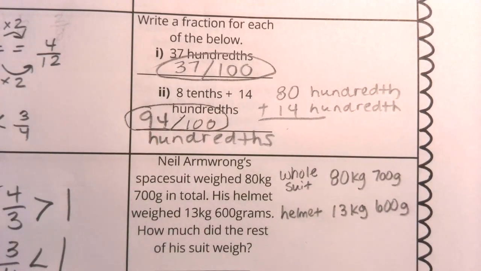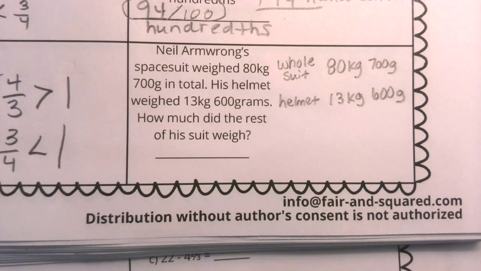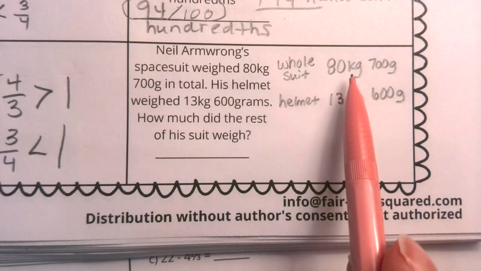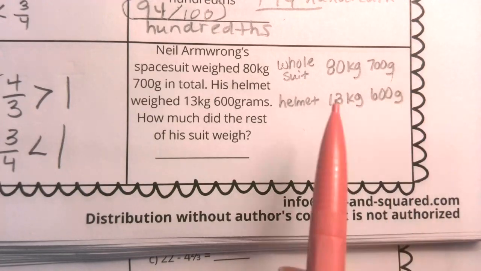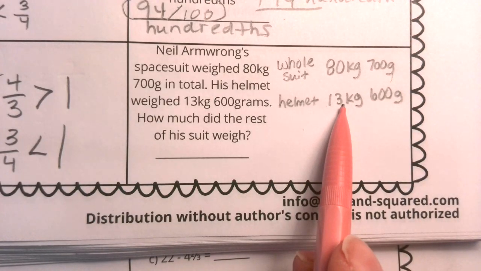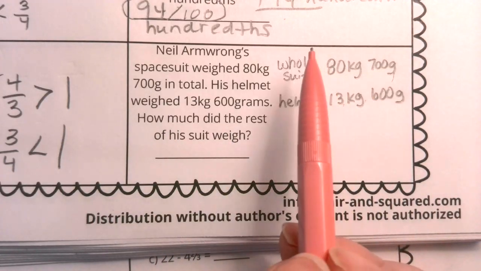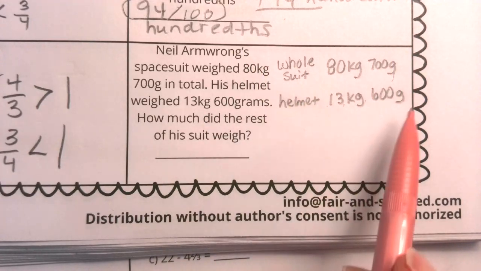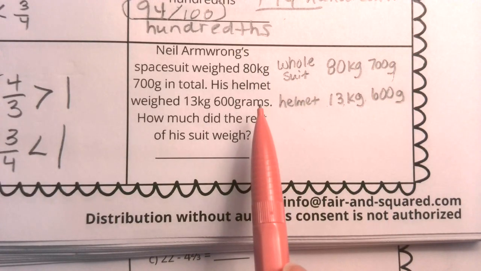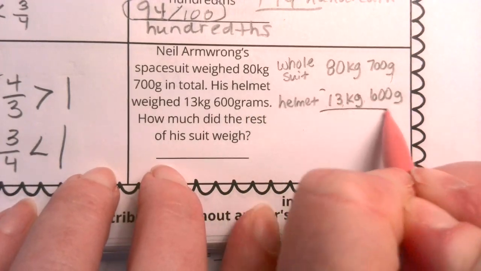All right, our very last question for today is Neil Armstrong's spacesuit weighed 80 kilograms, 700 grams in total. Now his helmet weighed 13 kilograms, 600 grams. How much did the rest of his suit weigh? So remember, boys and girls, this is the whole suit. And one part of that suit was the helmet, right? We want to know what the rest of the suit weighed. So what we're going to do here is subtract.